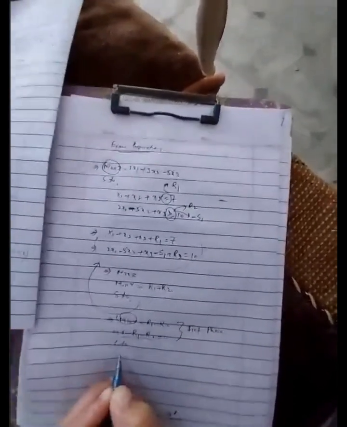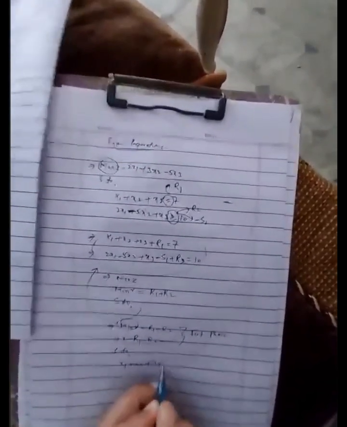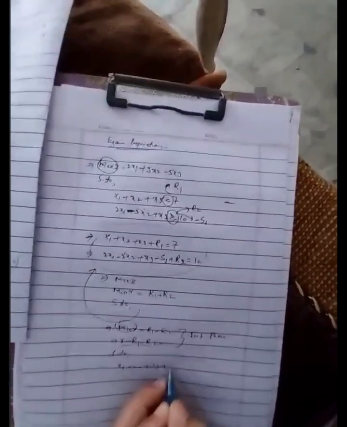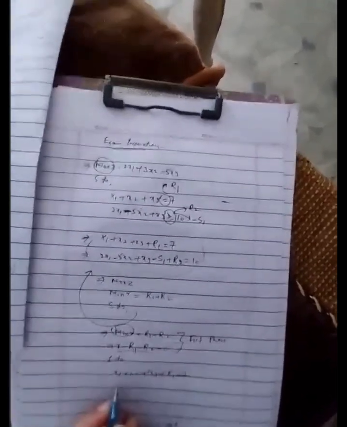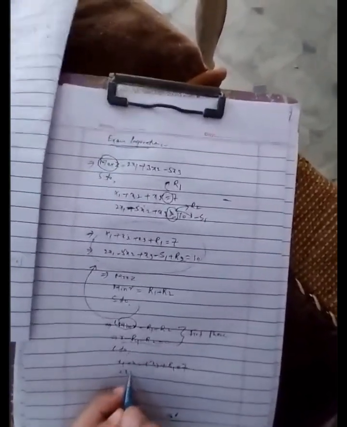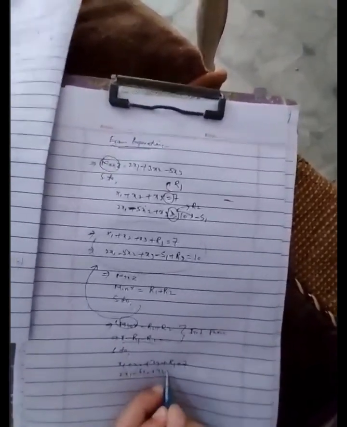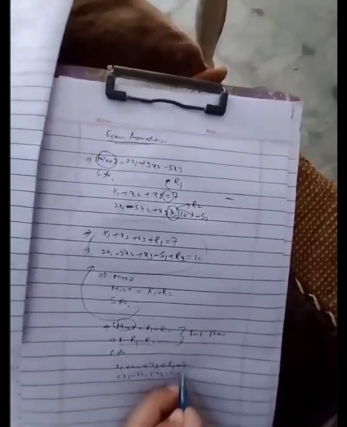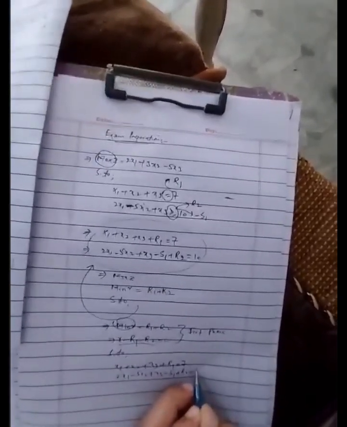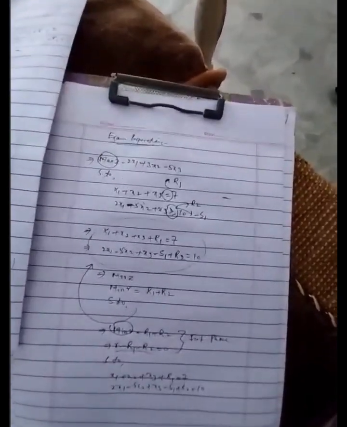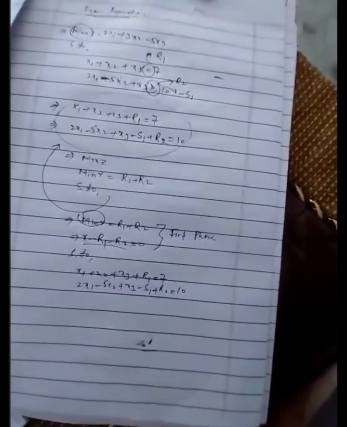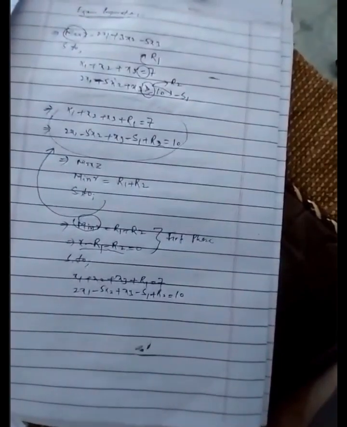It is also subject to constraints, and the constraints are x1 plus x2 plus x3 plus r1 is equal to 7. And the second is 2x1 minus 5x2 plus x3 minus s1 plus r2 is equal to 10. So these two are the constraints.